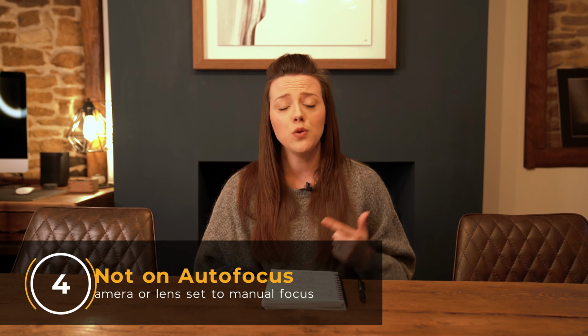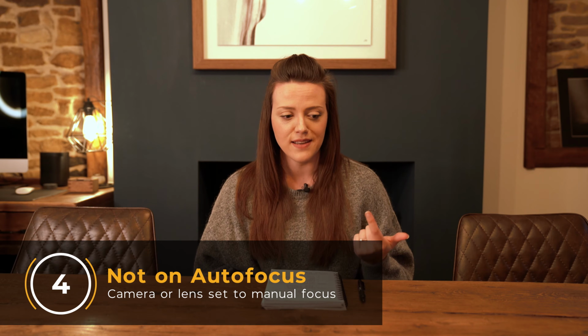The next set of issues come down to focus issues. So that is kind of user error, but not user error. Basically, something is going on within the camera and the lens that means that the focus is not going in the right place. So there are loads of different options for this. The first option is that you have got your lens or your camera set to manual focus. You would not believe how common this is.